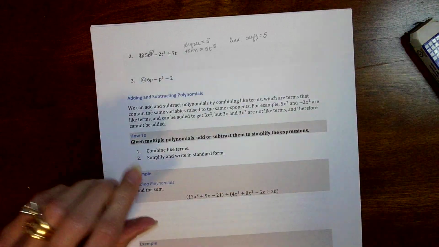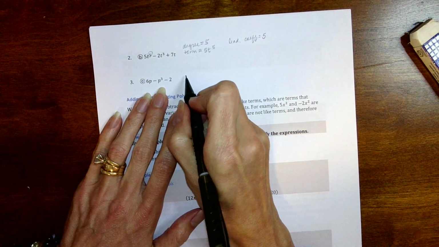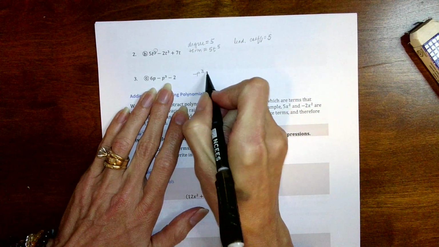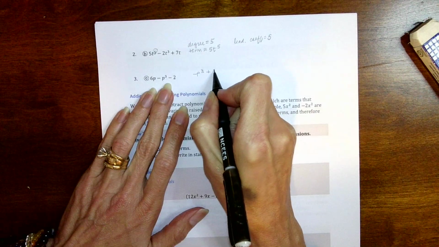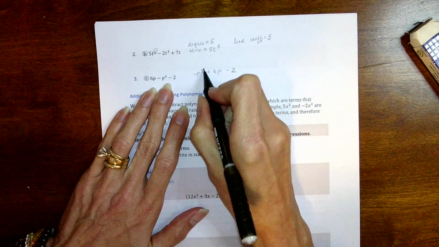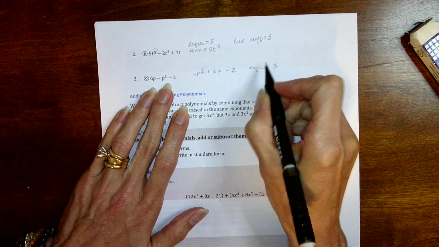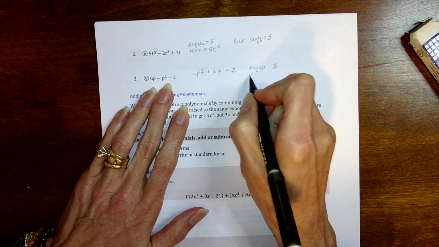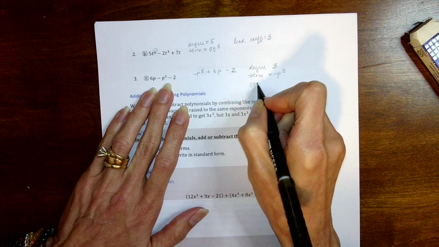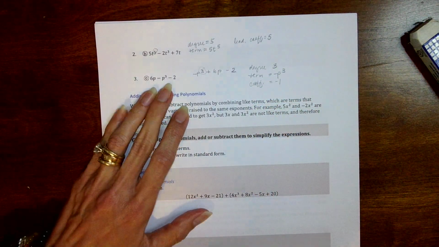Alright, so now this one is not in order, and I'm sure about that. So I rewrite it as minus p cubed plus 6p minus 2. And now I can see that the highest power is degree 3. My leading term is minus p cubed, and then the leading coefficient is negative 1.